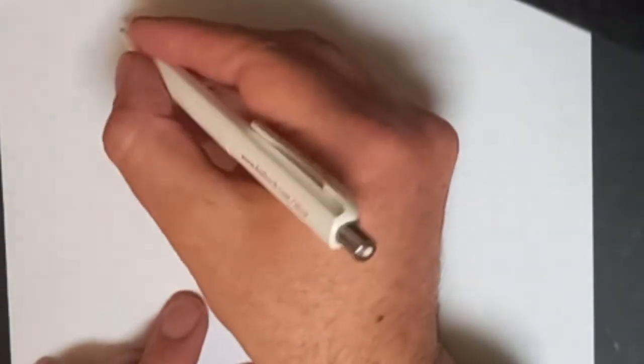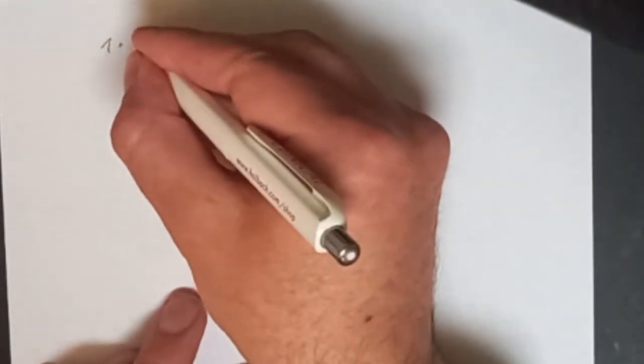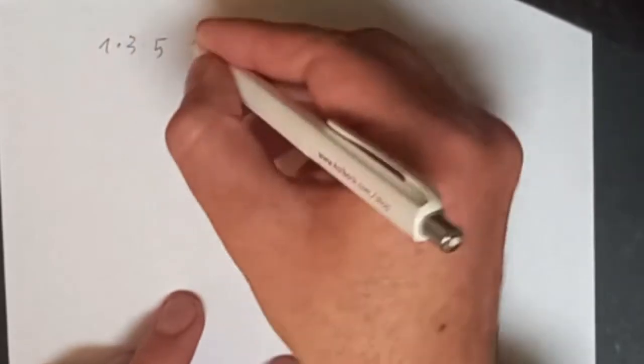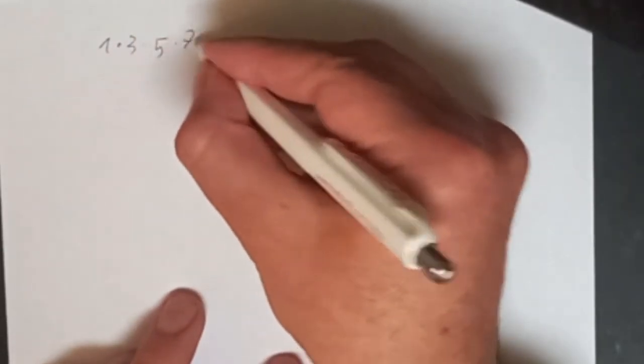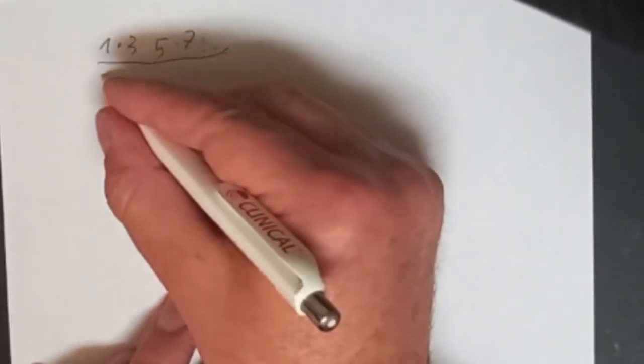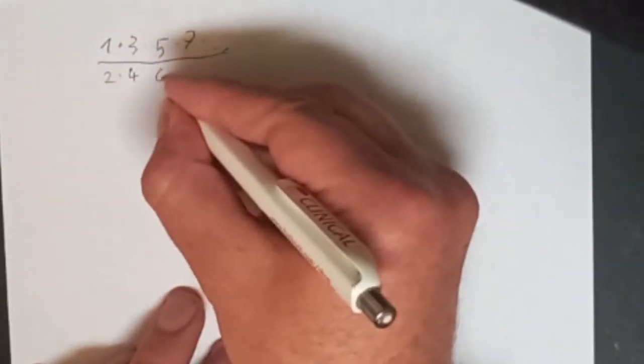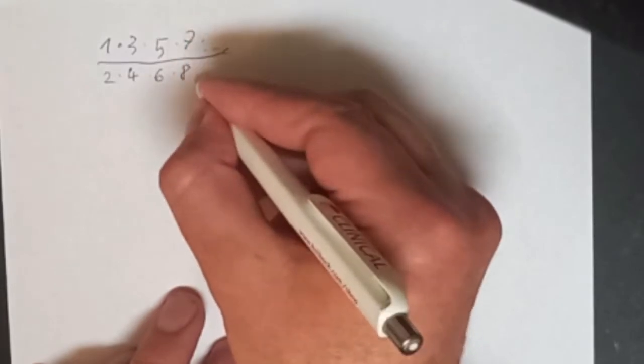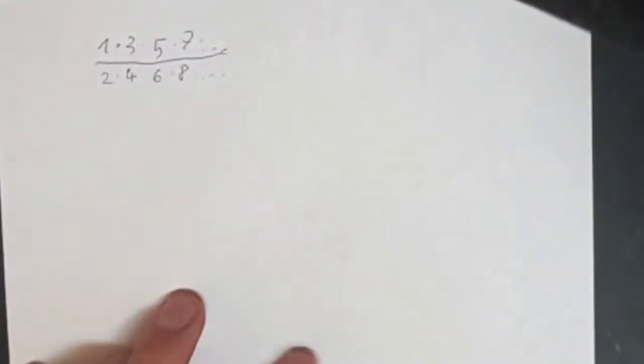Okay, what we have is two divergent products, 1 times 3 times 5 and so on, over 2 times 4 times 6 and so on.